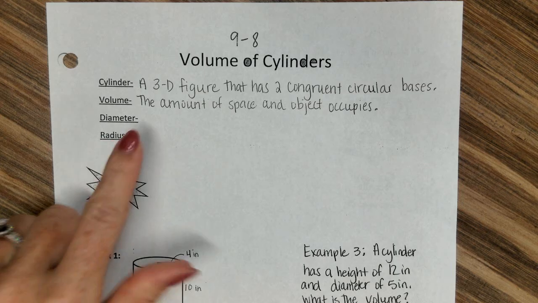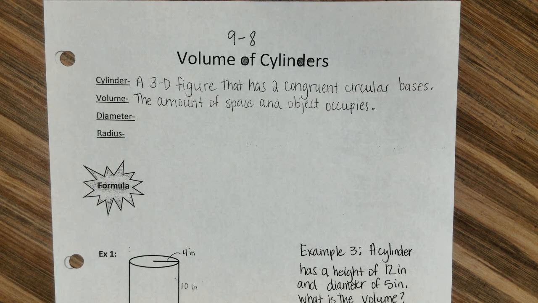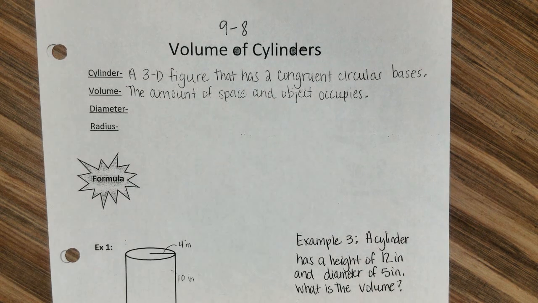Volume, if you look at your notes, it says volume is the amount of space an object occupies. Okay? So volume would be like how many Clorox wipes fit inside of this. That's volume. They are two very different formulas because they're two very different things. So, have we already learned about cylinders on surface area? Yes. Is the formula going to be different today because we're not doing surface area, we're doing volume? Yes. So you just have to be very careful of what it's asking for.